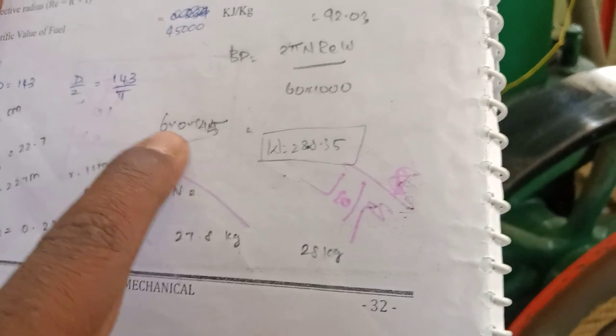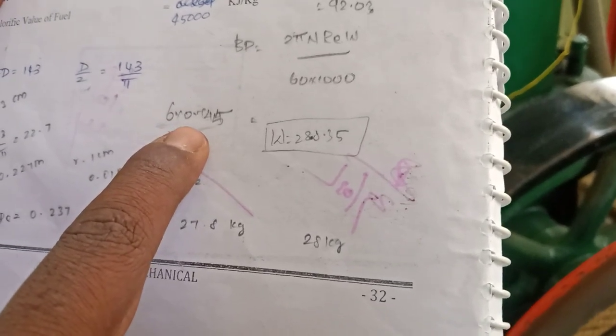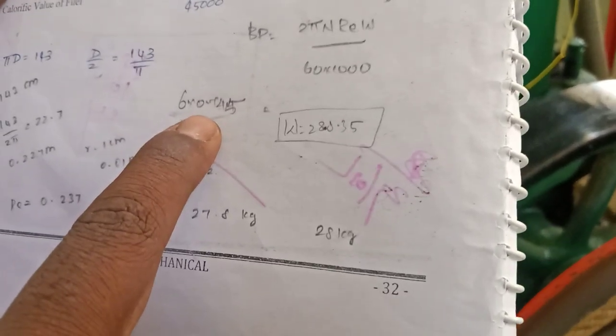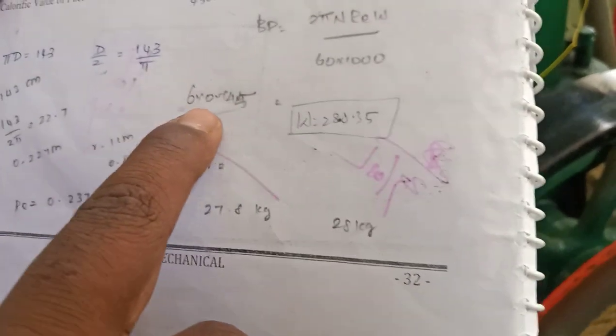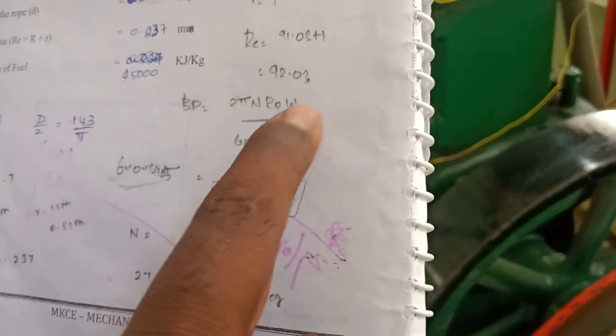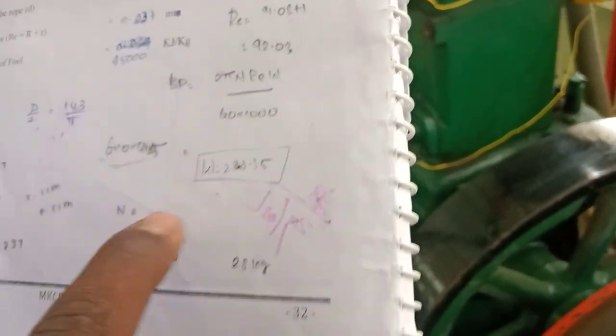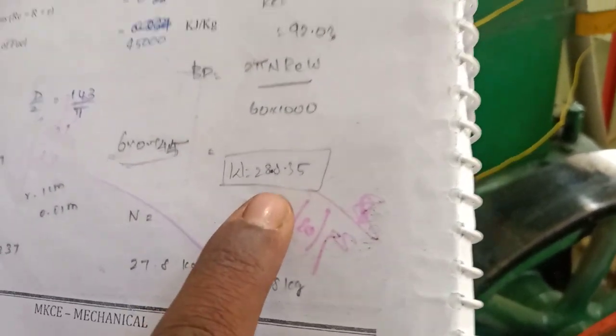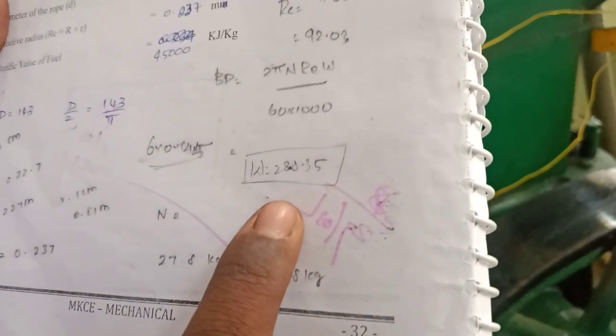We need to convert this HP into kilowatts. So 1 HP is equal to 745 watts, which is 0.745 kilowatt. So 6 × 0.745 is equal to 2π, with the speed of the engine at 660 rpm, and we need to calculate W. So W, the maximum load which can be applied on the engine, is 28 kg.